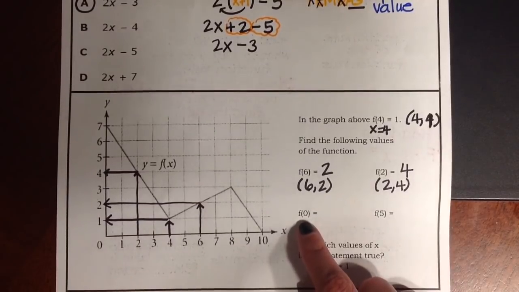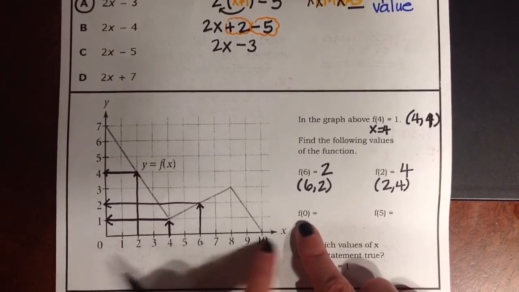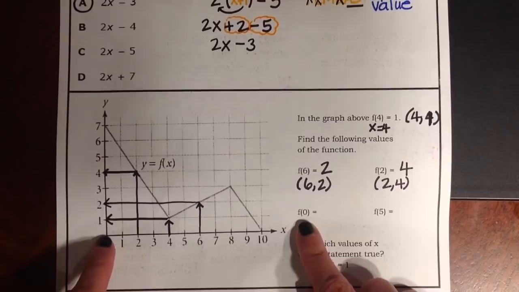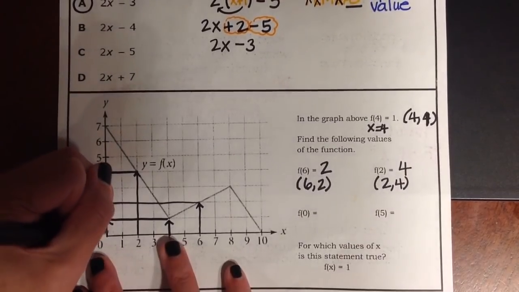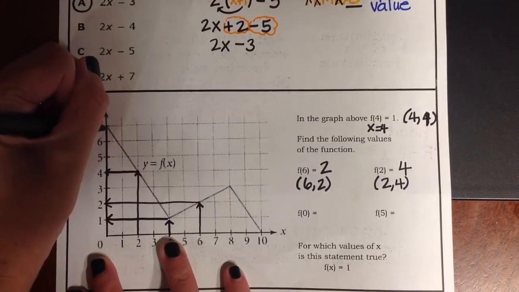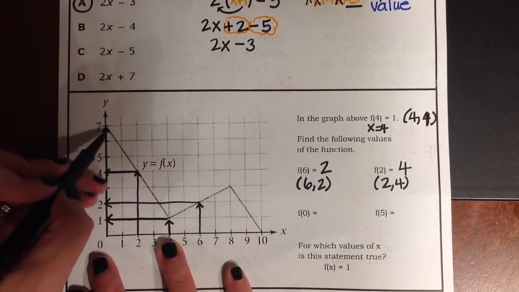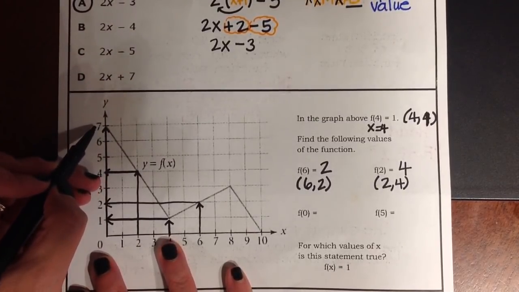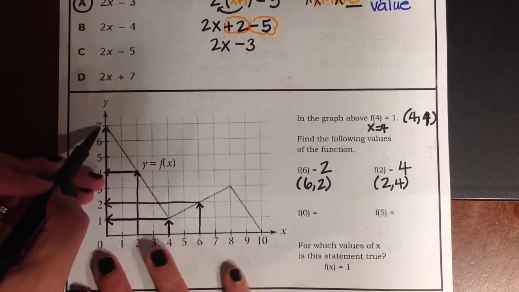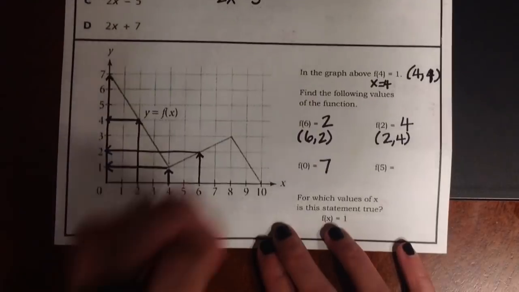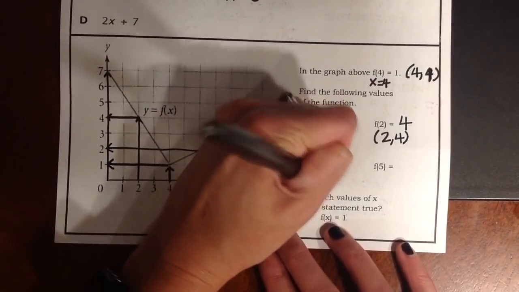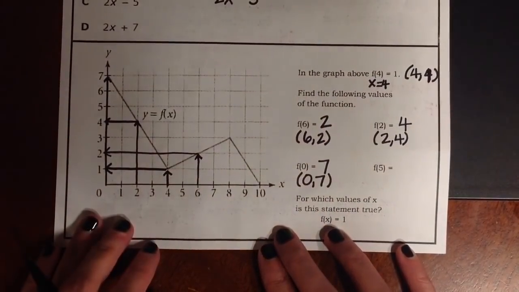F of 0. This is telling me my input value, my x value, is 0. So that is right here at the origin, and I need to find my y value. All I have to do is go straight up till it hits the y-axis. And what number on the y-axis does it hit? 7. That is where my graph line hits the y-axis. So f of 0 is equal to 7, which is telling me this is the ordered pair (0, 7).